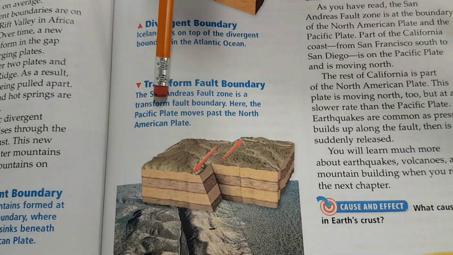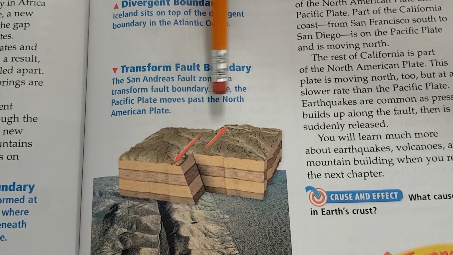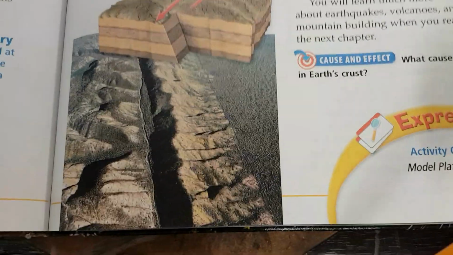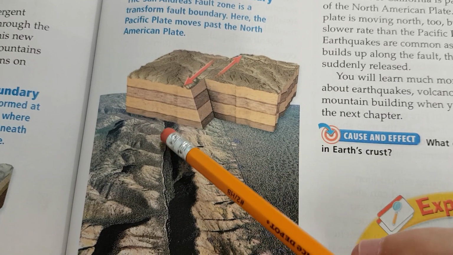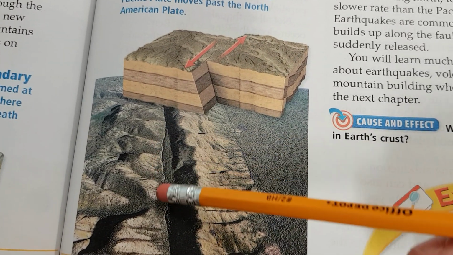Transform fault boundary. The San Andreas Fault Zone is a transform fault boundary. Here the Pacific Plate moves past the North American Plate. Okay, so there's an example of the hills, and that is where they're sliding past each other, grinding and splitting. You can see a very well-defined line.